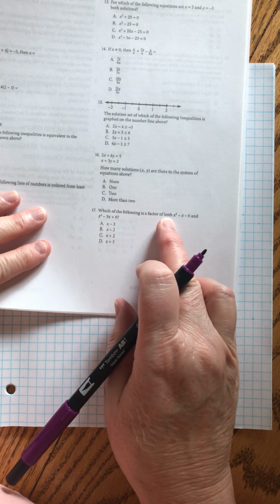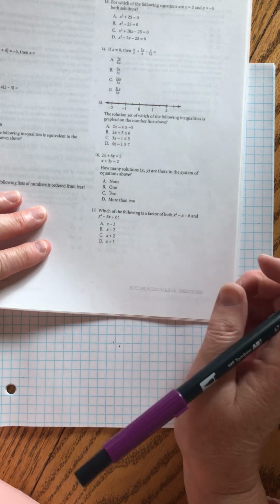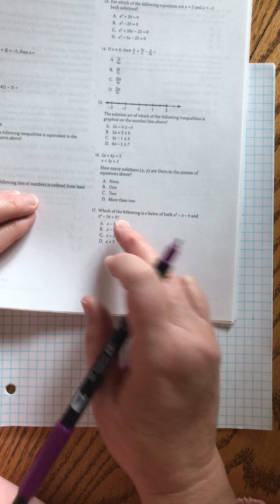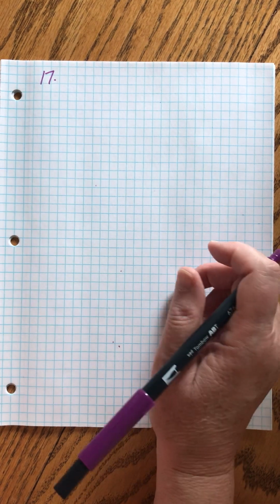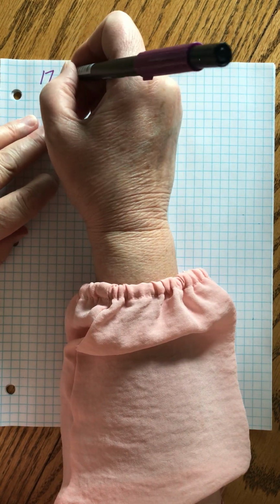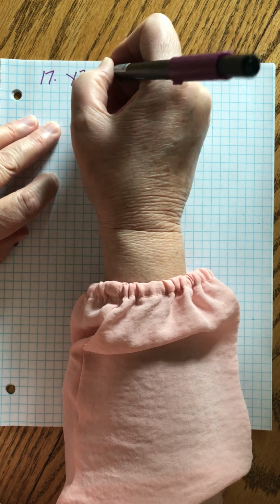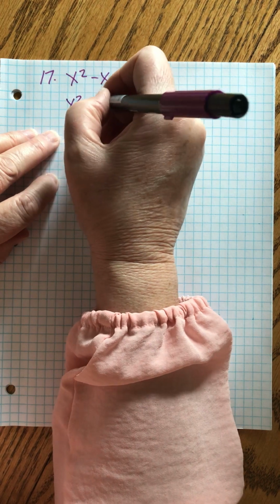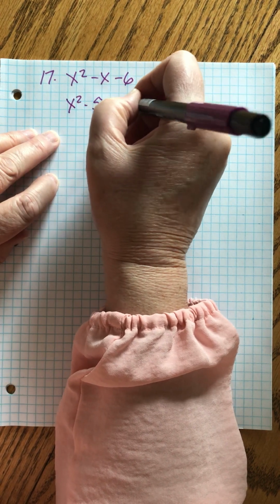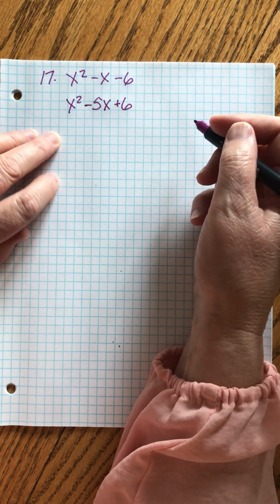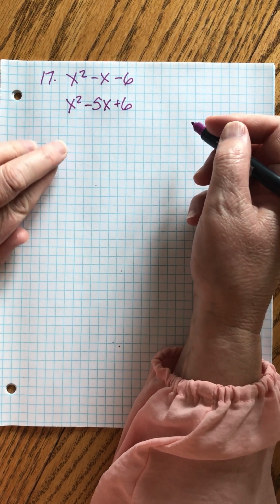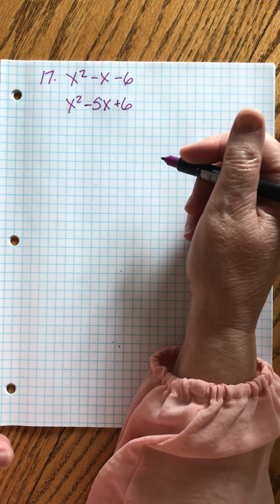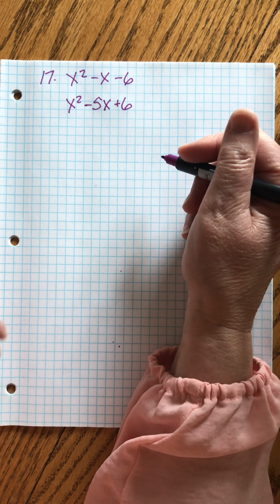Which of the following is a factor of both x squared minus x minus 6 and this, x squared minus 5x plus 6? So what I'm going to do is write those two expressions down, x squared minus x minus 6 and x squared minus 5x plus 6, writing them carefully because the pluses and the minuses can throw us off. And we're asked which of the following, and we see they're all binomials. It's a letter and a number with a sign in between. Which one is a factor? So that gives us a hint.